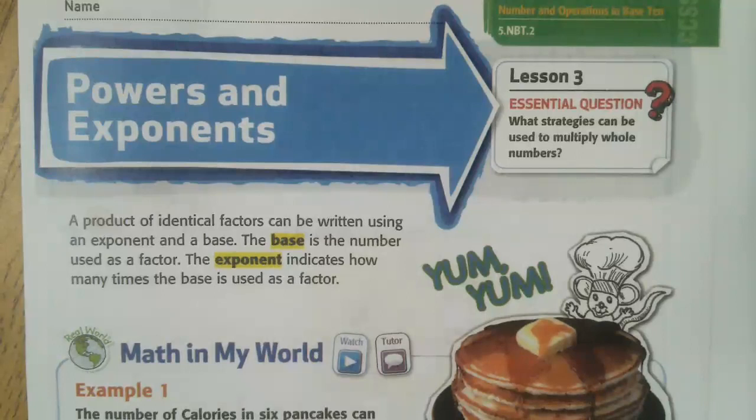Marcos, and today we are going to be learning about powers and exponents. This is lesson 3 in chapter 2 of your math book, and this is on page 93. So please make sure you're on the right page in your math book.